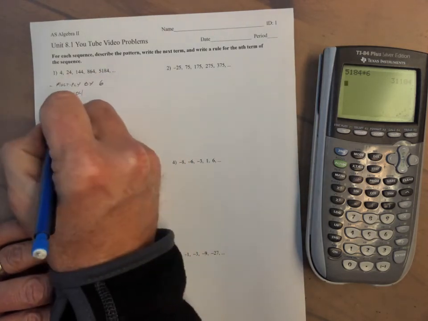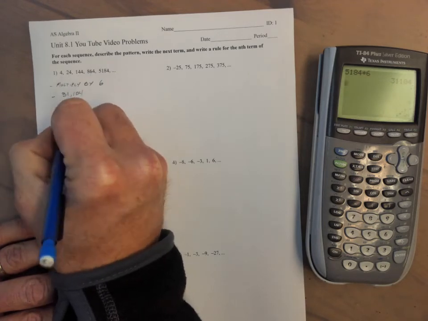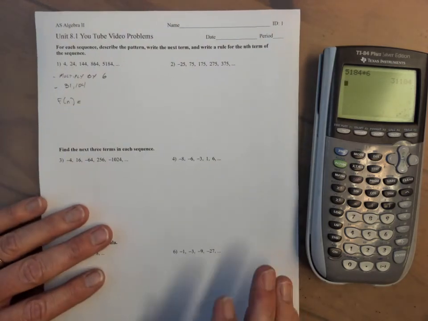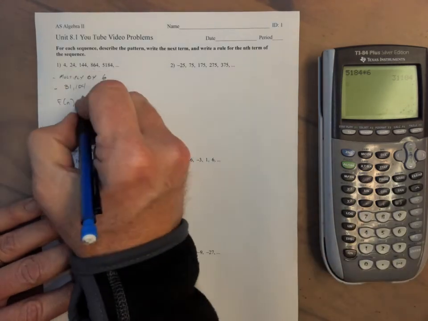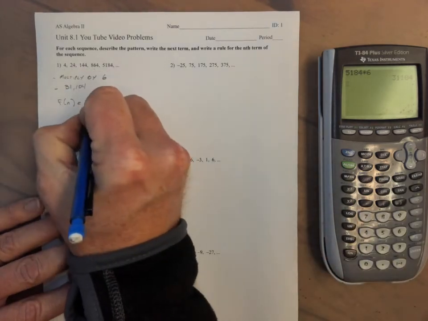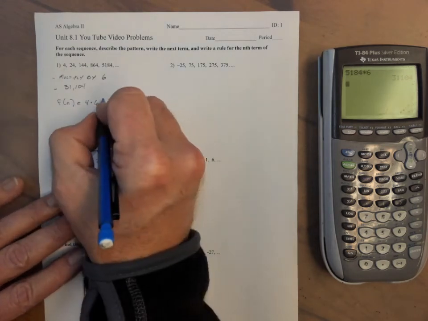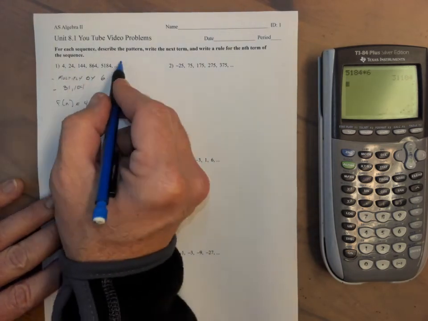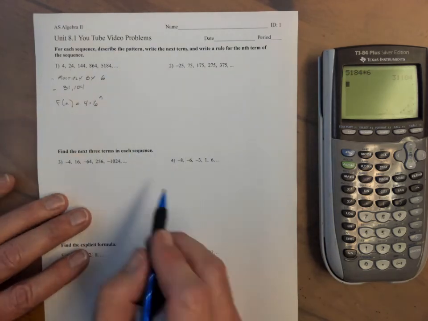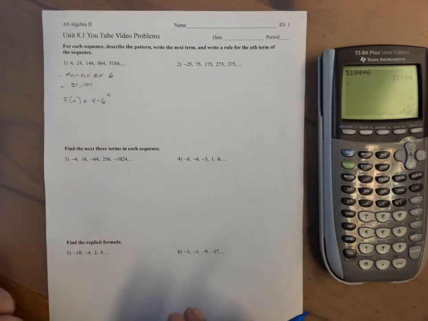And now when it comes down to writing a rule, I'm going to basically say, okay, there's my first term, and I'm going to write f of n. We're going to use n as our independent variable, n representing where we are in the sequence. My first term is 4 times 6. Now, I have to have a variable, so I write n, because this is exponential, because we're multiplying to get the next number in the sequence. So we go back to chapter 6 when we were looking at some of these similar problems.